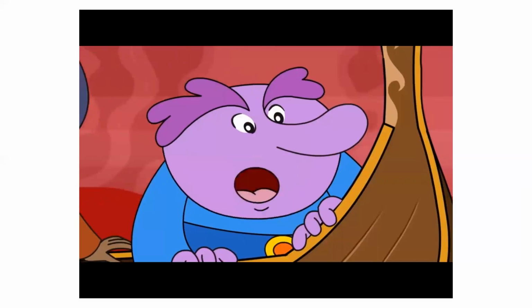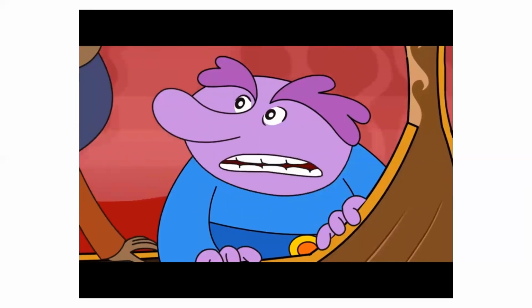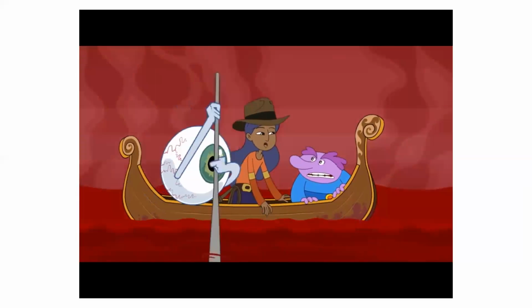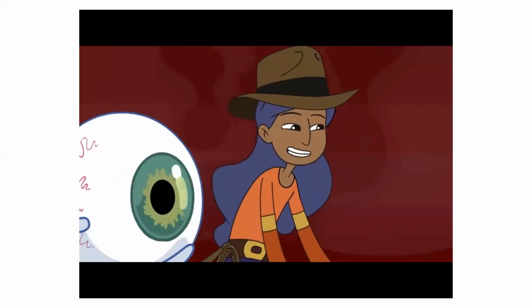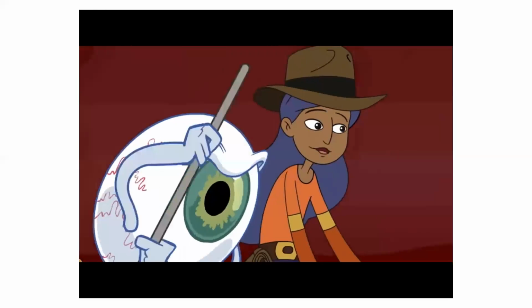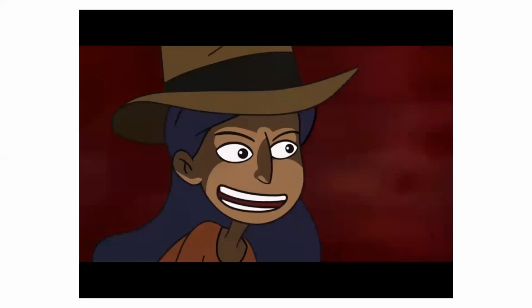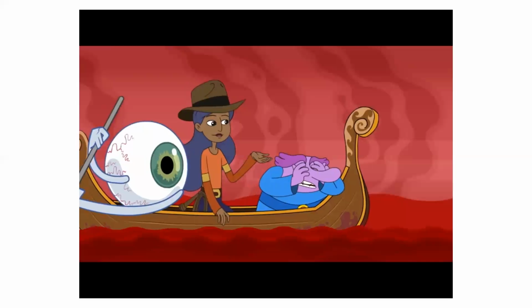The circle of life. Chloe, how long are we going to be on this boat? There's no earthly way of knowing. The oxygen just keeps on flowing, and the eyeballs keep on rowing, and they show no signs of slowing. Stop. Okay, we're here.